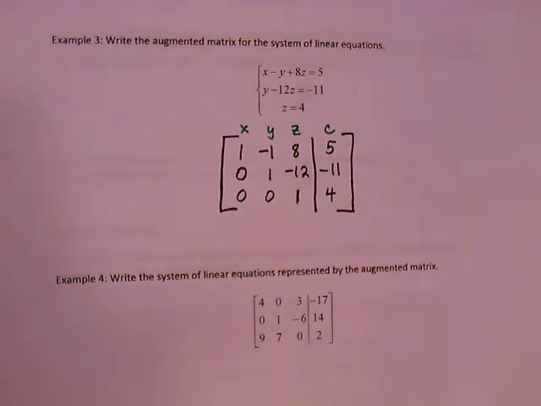The rows are: 1, negative 1, 8, 5; 0, 1, negative 12, negative 11; 0, 0, 1, 4.